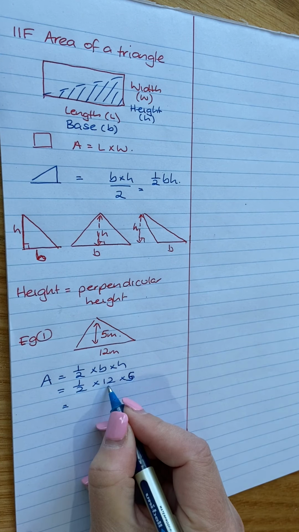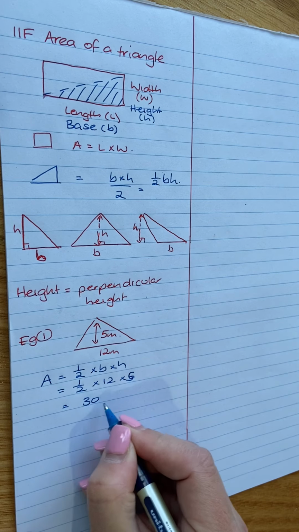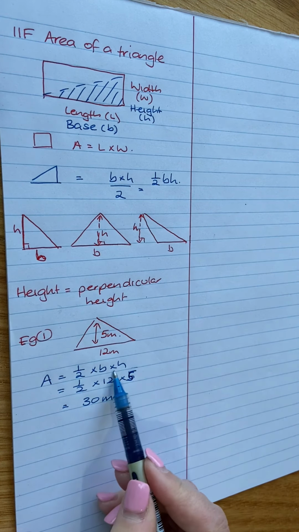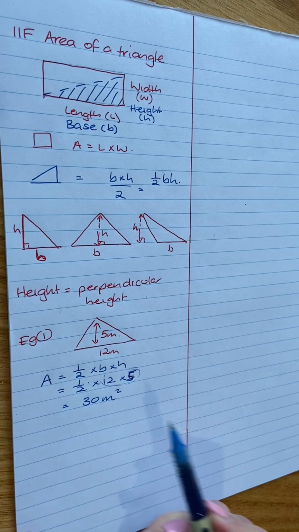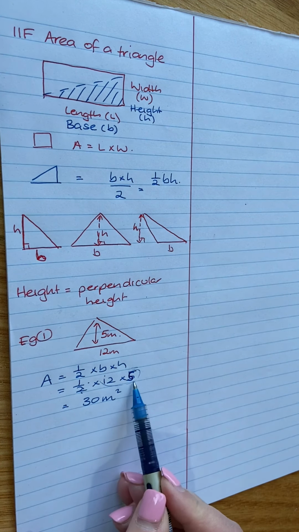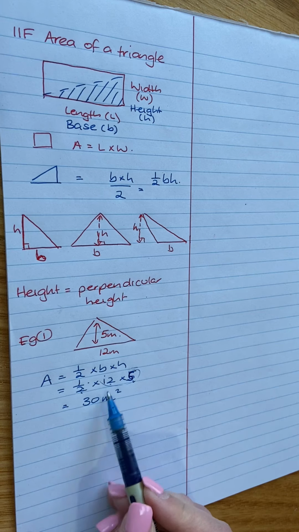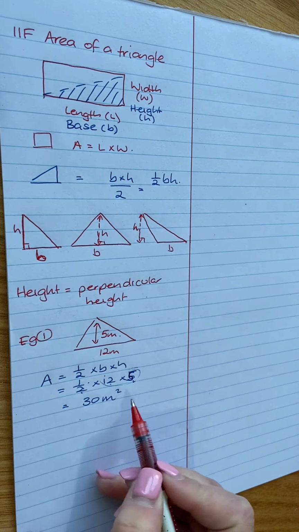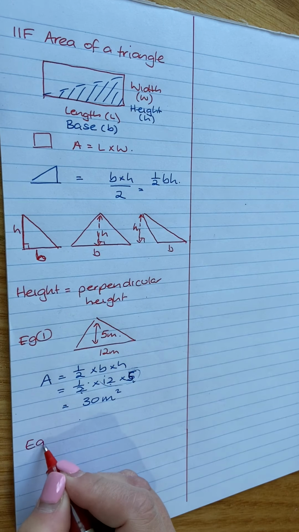So half times 12 is 6. 6 times 5 is 30 meters squared. It doesn't matter what order you do it, because if you did 12 times 5 is 60 and then halved it, you'd still get 30. If you did half of 5 is 2.5 times by 12, you'd get 30. You probably wouldn't do it that way because that's a bit hard. So the order doesn't matter because it's just multiplication.